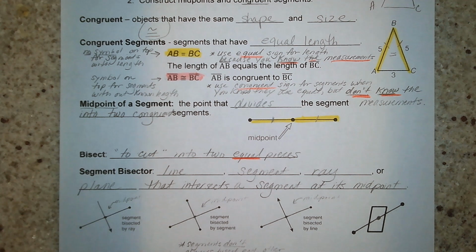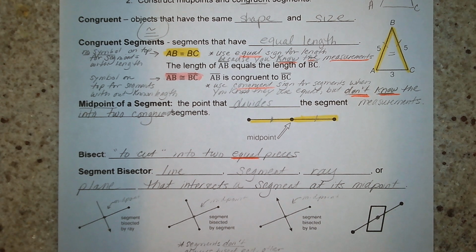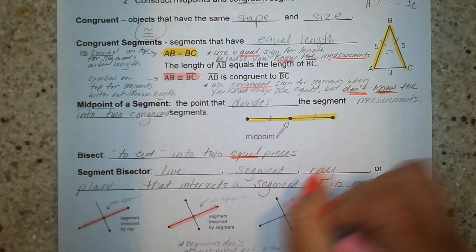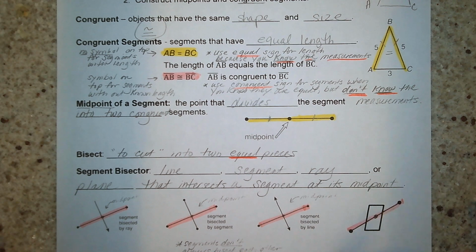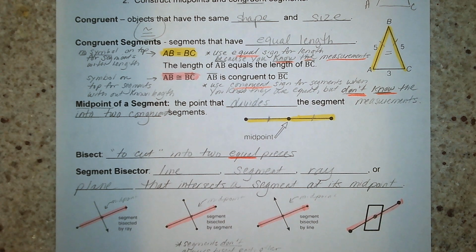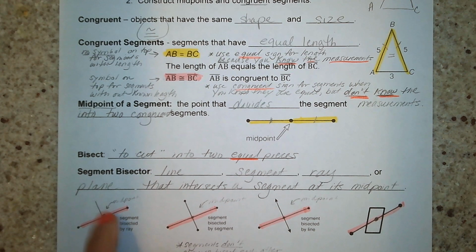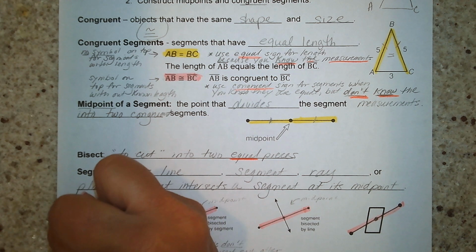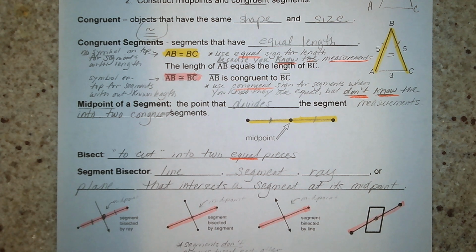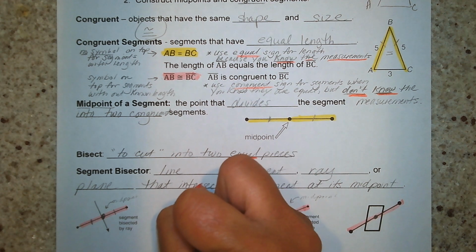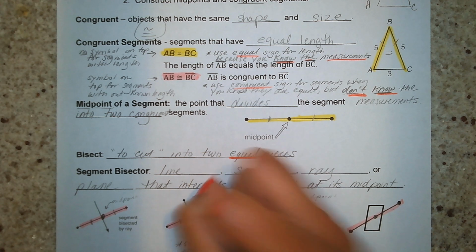So what kinds of things can cut a segment, right? Here is my segment right here. What kinds of things can actually come along and cut through the segment? Well, if you think about it, a ray could cut through a segment, right? And it would cut right at the midpoint there. If it's bisecting it, cutting it in half, it's got to go right through the midpoint. So it makes those two parts equal to each other. You could have a segment cut another segment in half, right? And it's going to have to cut right through that midpoint to cut it in half.